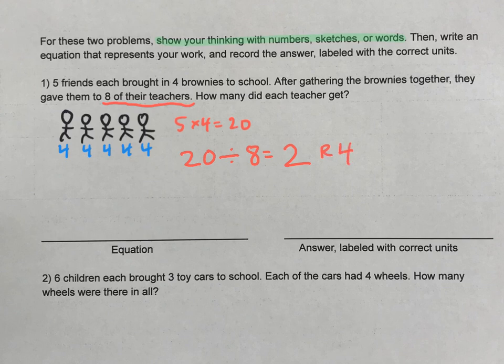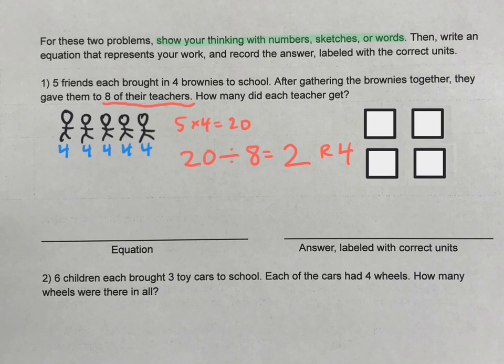Okay? But brownies, we don't need to leave as a remainder. We can do something with them. Okay, so I have 4 brownies. How would 8 teachers split up those 4 brownies? Well, there's enough for each teacher to get another half of a brownie in addition to the 2 full brownies they got. So to write it as a mixed number, each teacher gets 2.5.